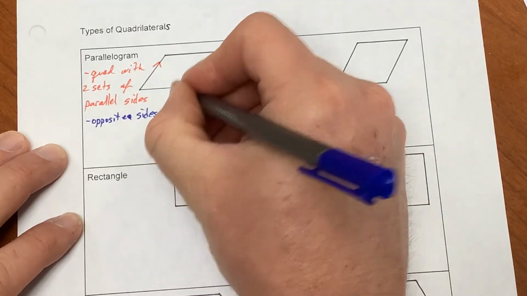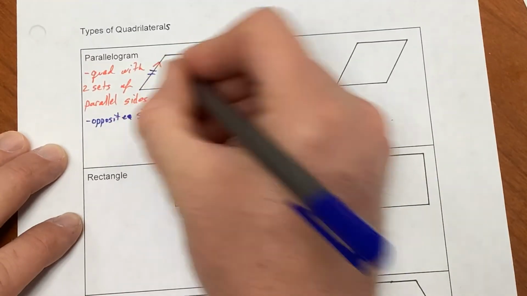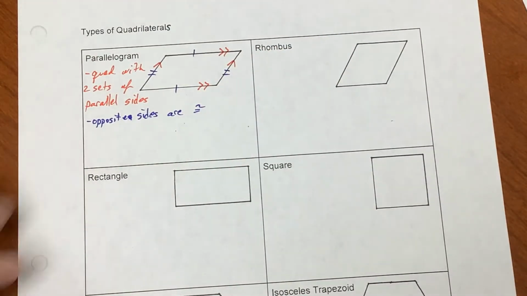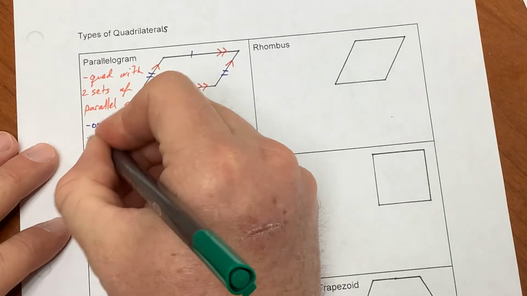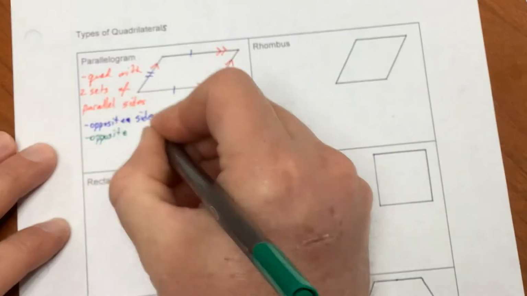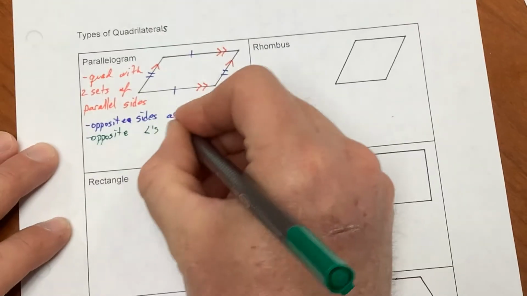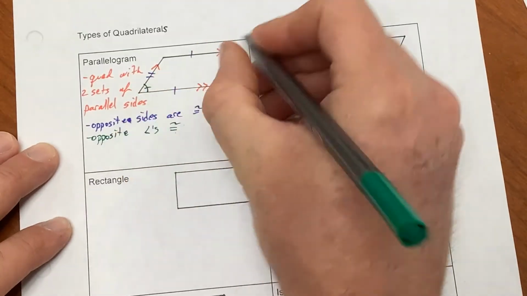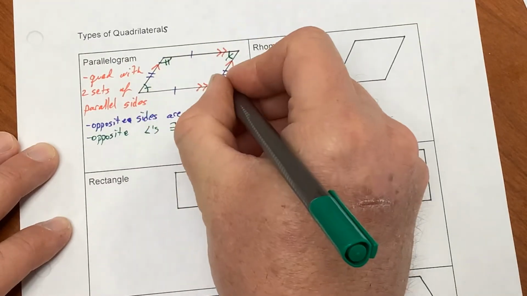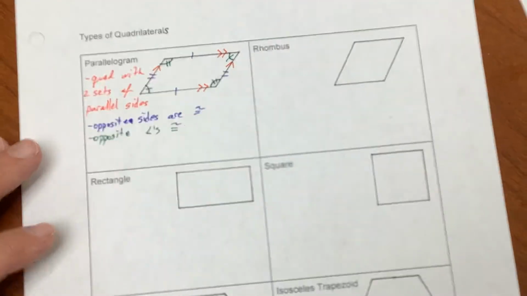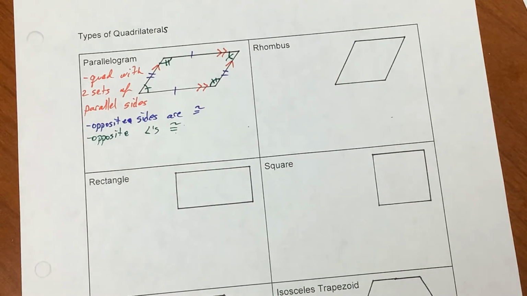So the top and the bottom would be equal, and the left side and the right side would be equal to one another. Another thing about any parallelogram is opposite angles are congruent. So that angle is congruent to that angle up there, and this top left and this bottom right would be equal. So I put 2 tick marks on those. So opposite angles are congruent.